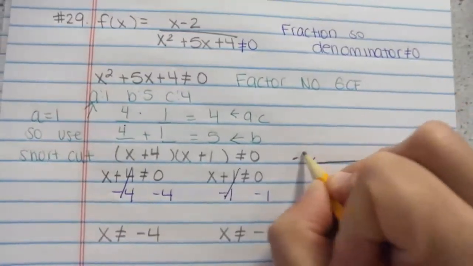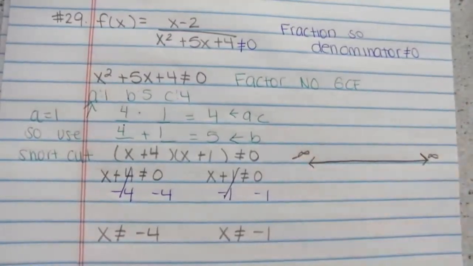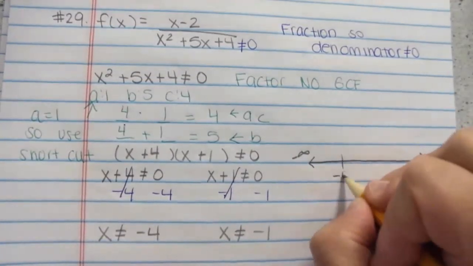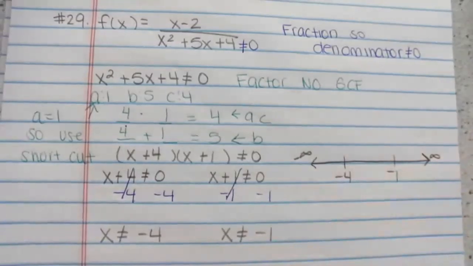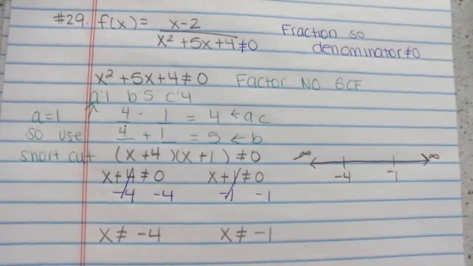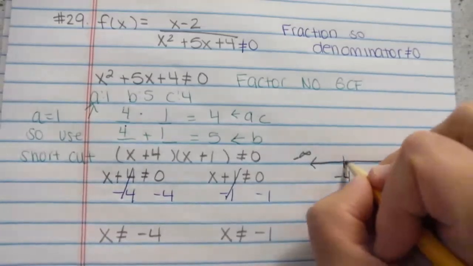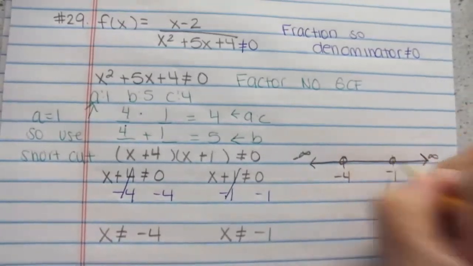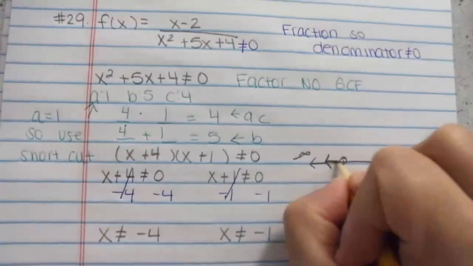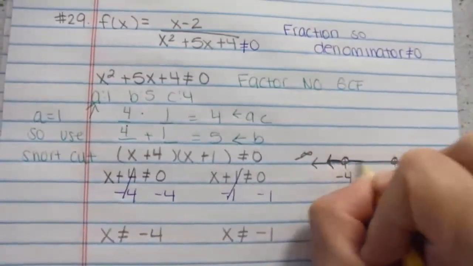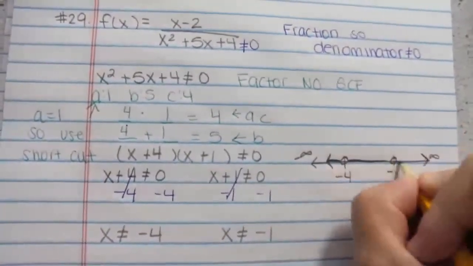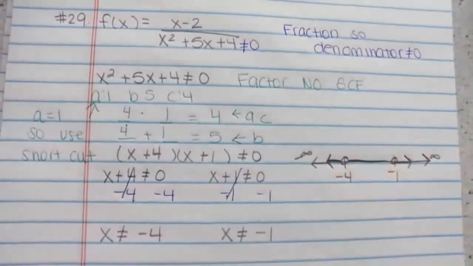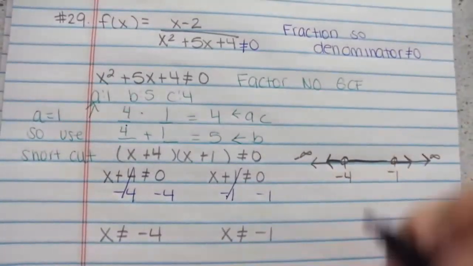So just like the previous problem, I'm going to use my number line to help me write this in interval notation. We said it can't equal -4 or -1. Remember, it's in order from least to greatest, so -4 goes on the left side, -1 goes on the right side. So open circles there because it cannot equal those two numbers, but it could be anything else. So anything on the left side, anything in the middle, anything on the right side. It's fair game.